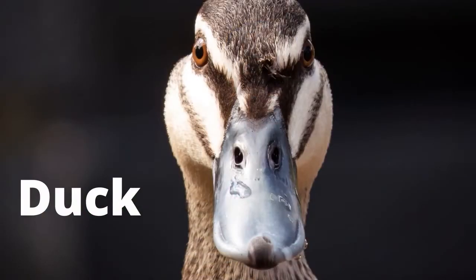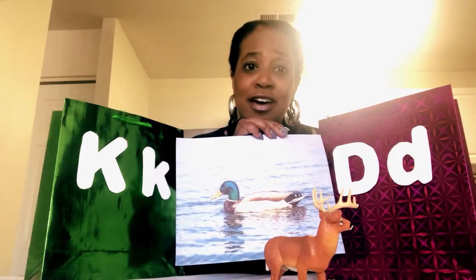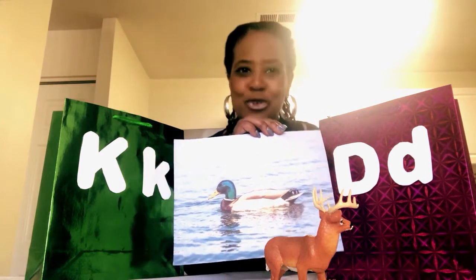Duck. What do we hear at the beginning of duck? What sound do we hear? Do we hear the K sound, or do we hear the D sound? K or D? D. For duck. Yes! For duck, we hear the D sound. You're right. So I'm going to place the duck in the D bag.